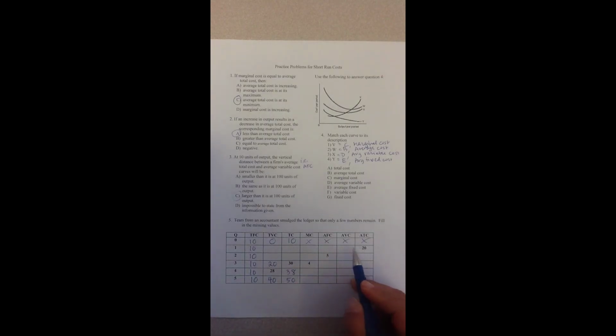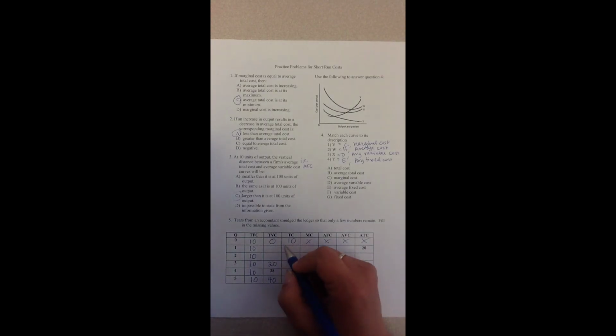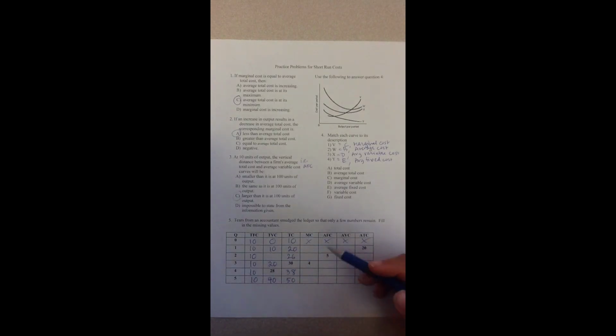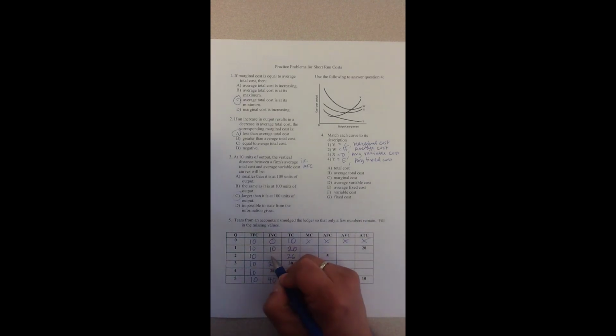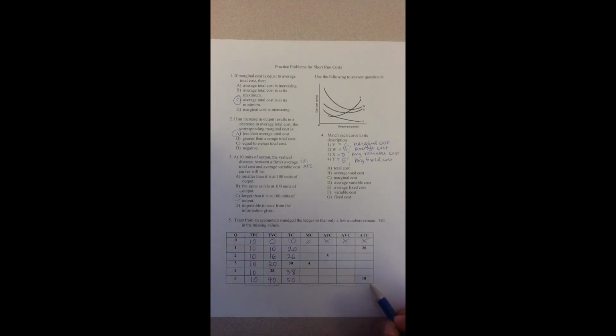And we can do that same trick here. Average total cost is 20, so total cost is 20. So this is 10. And then here the marginal cost was 4. So the total cost must have been 26. And then as we went from 26 to 30, we get a change of 4. And then we can fill in the 16 as the total variable cost. And once we have these two, we can do these.